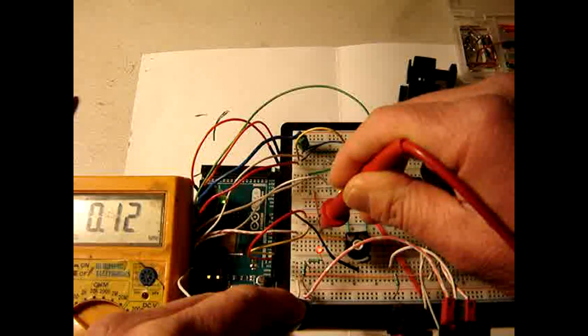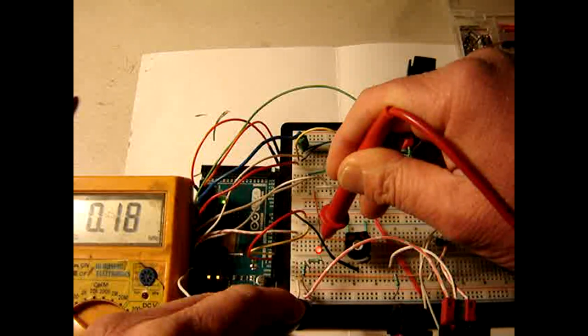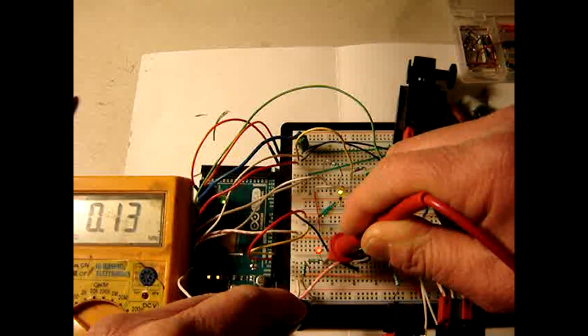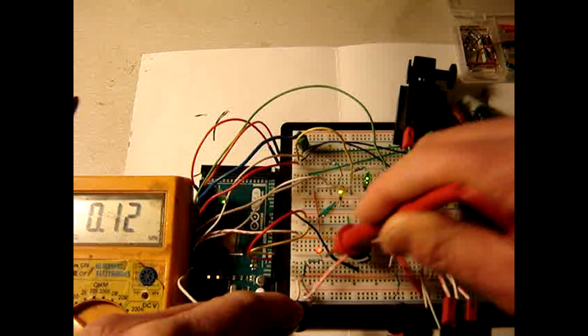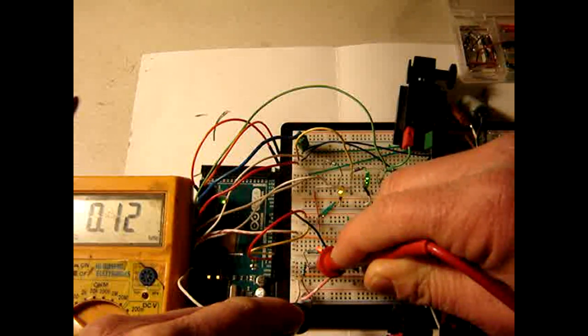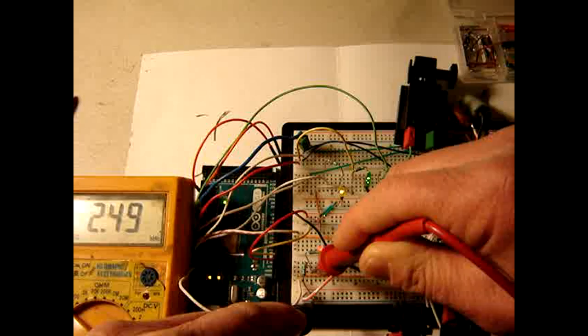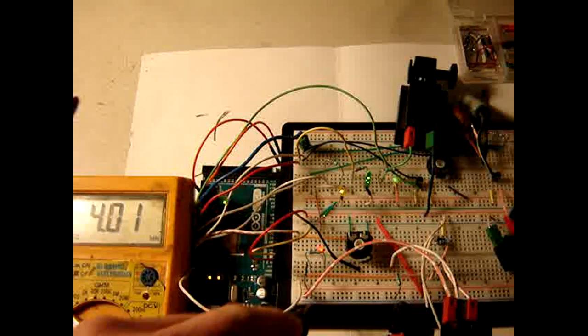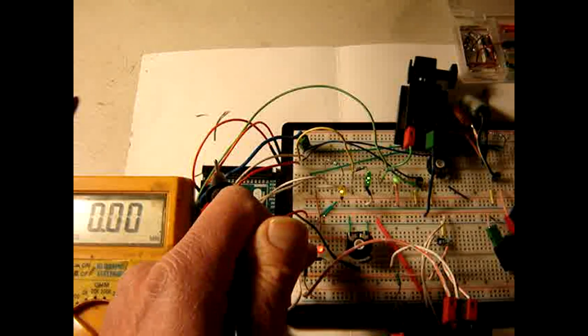Here is 120. Here, of course, the same. Here, 120. Here, 120. Everything 120 Hertz, and that's the only point.